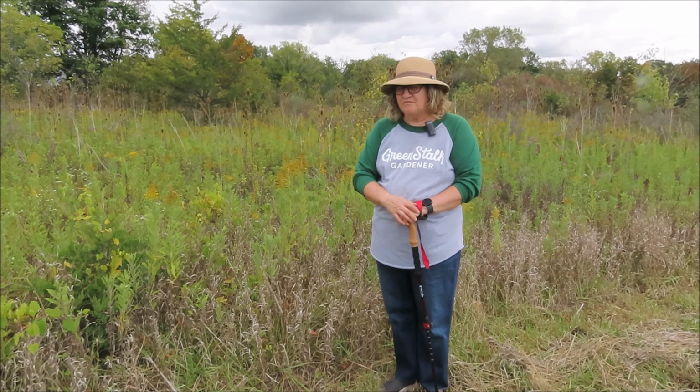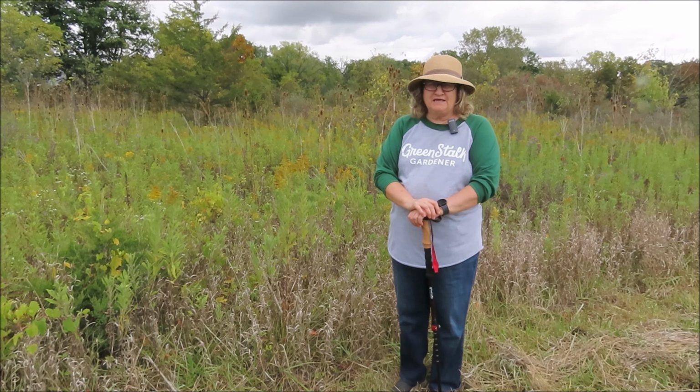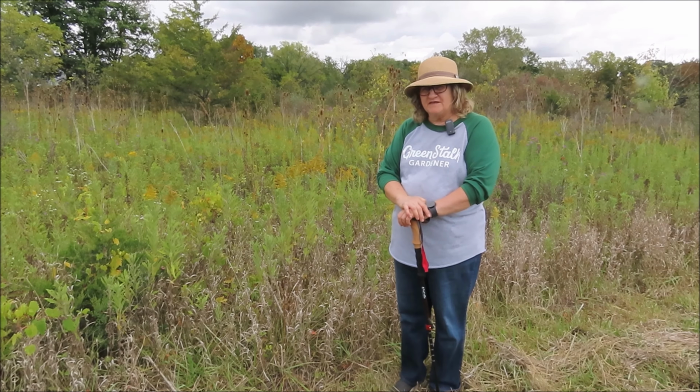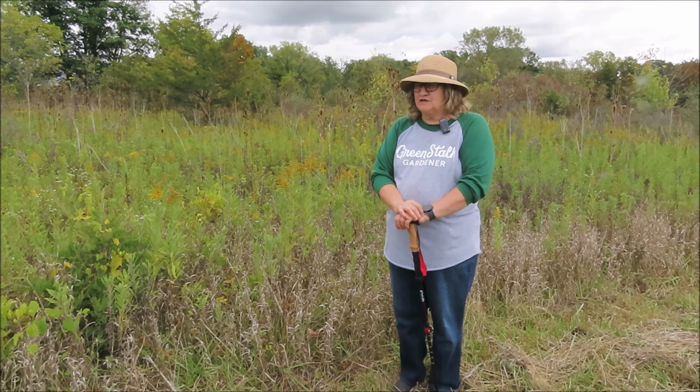Before we dive into it, I have something to show you. Let's go. And this is what I wanted to show you. This is a field of Canada goldenrod, Solidago canadensis. And there's probably 2 or 3 acres of this in this area. It's about 5 miles from where we live, out in the country.